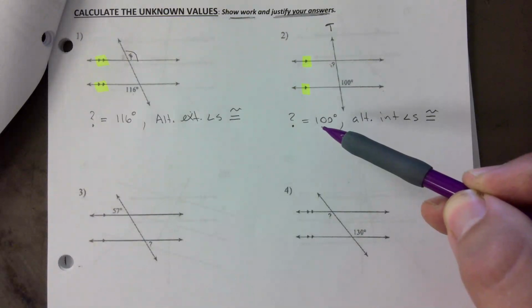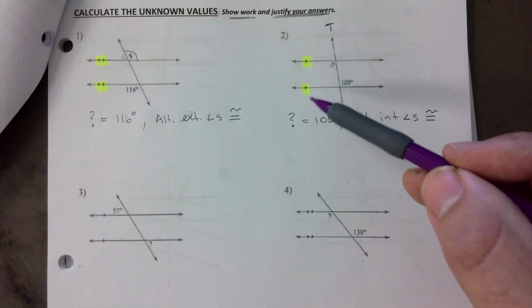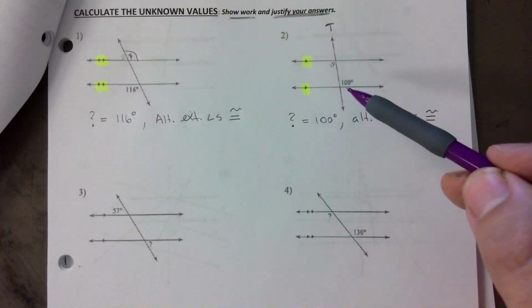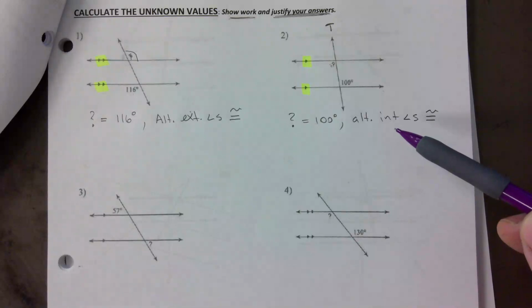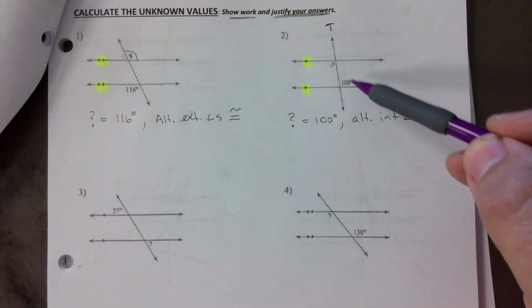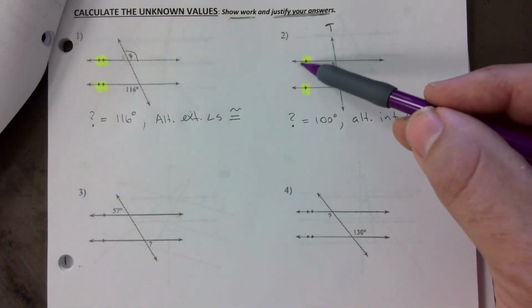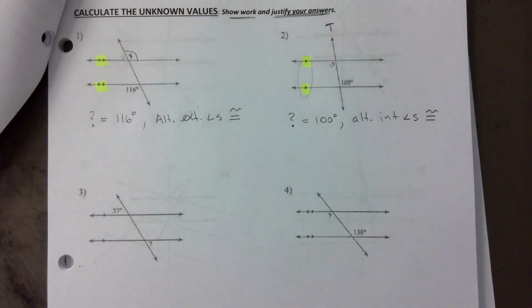Can I tell you, just pay attention to this. If these two markings had not been there, could we have made this conclusion? No. There's still alternate interior, all right? There's still alternate interior. That doesn't change. But the fact that we can bank on this being 100 is given to us by this fact right here. Those 4 angle pairs, we know that corresponding, alternate interior, alternate exterior, they're always congruent, and consecutive interior angles are 180 every single time.